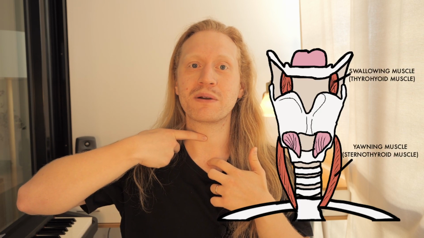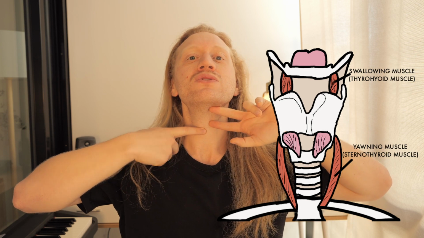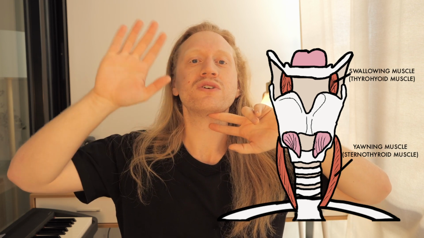And the other one, the swallowing muscle, goes from your larynx to your hyoid bone, so to the top, to pull the larynx up. When this muscle contracts, the larynx goes down, and when this muscle contracts, the larynx goes up. For most people, the swallowing muscle is much stronger than the yawning muscle, because we swallow way more often than we yawn. And also because of cultural reasons, we might not yawn that often or so much in public, because it's a bit rude, it shows a lack of interest, so we try to hide it and avoid it as much as possible, which is really bad for singing, but we come to that in a moment.